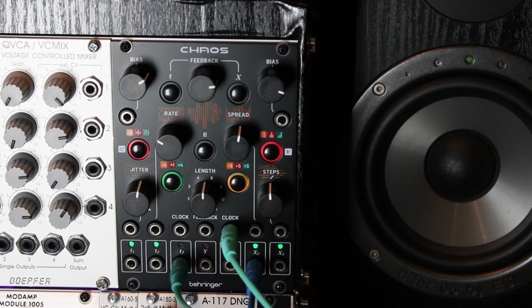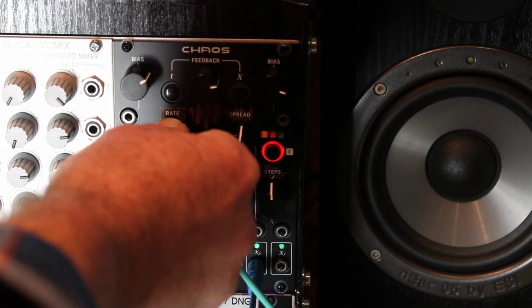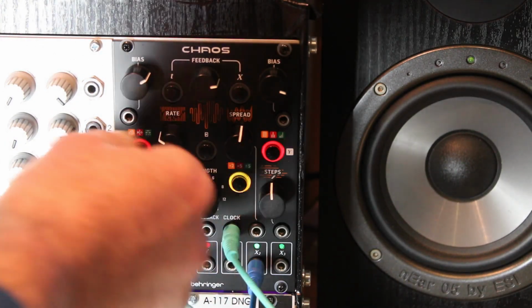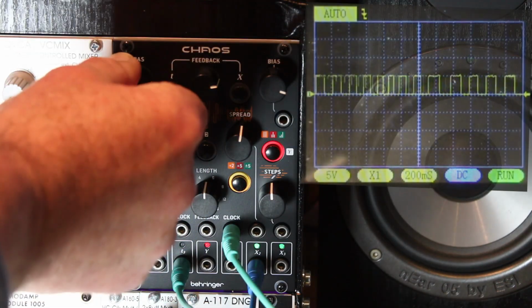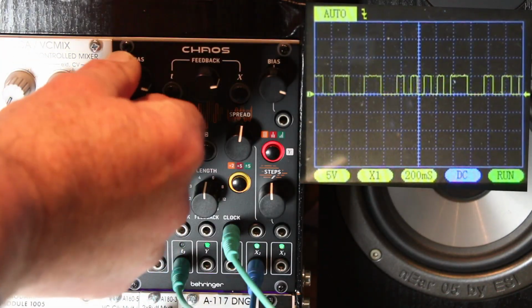On Chaos I use the red mode. Chaos then generates random ratchets. The bias controls the number of ratchets relative to the rate of the internal clock. When I turn up the bias, it gives more and shorter gates.